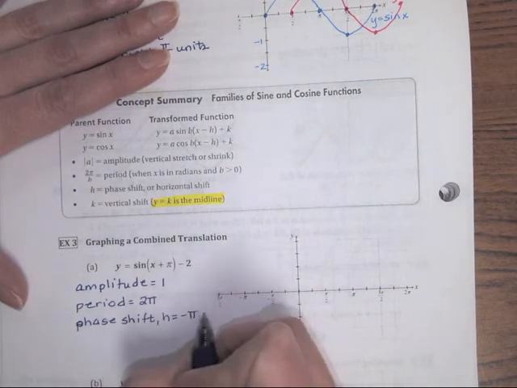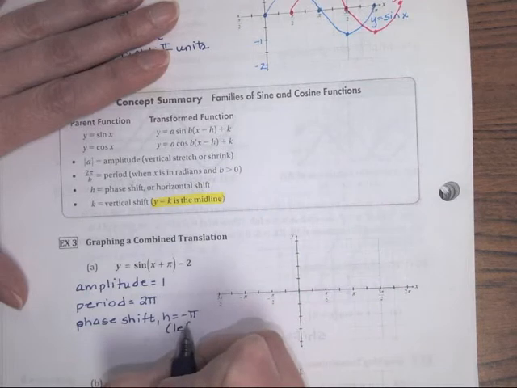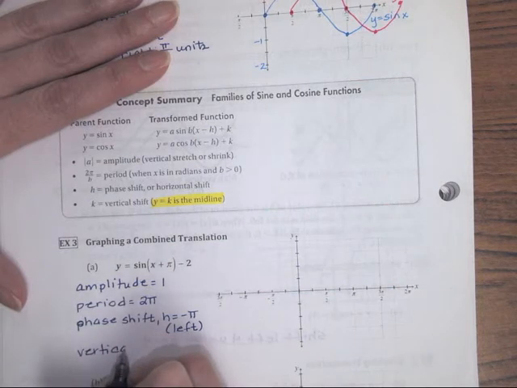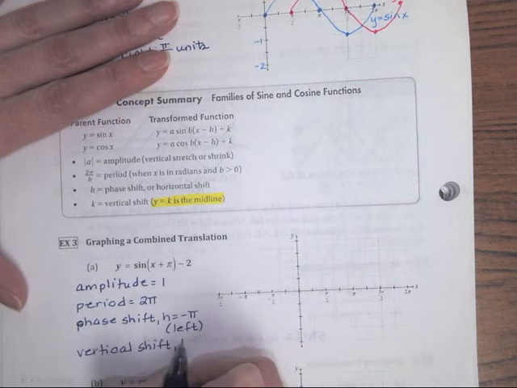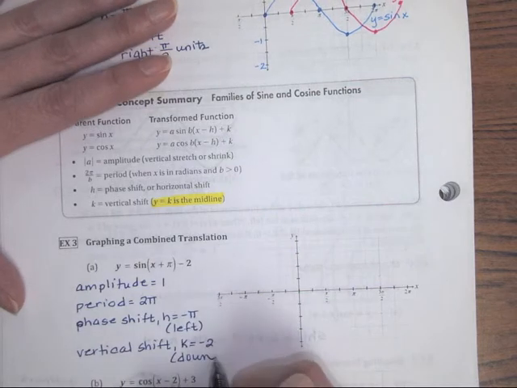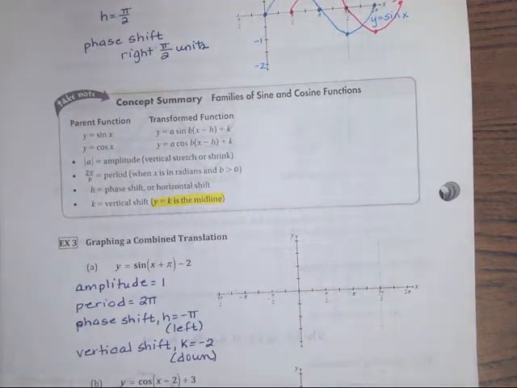Negative pi. So this is going to be left. And what is our vertical shift? Just 2. Vertical shift, K equals -2. This is down. Okay. Not for K. K is not the opposite.